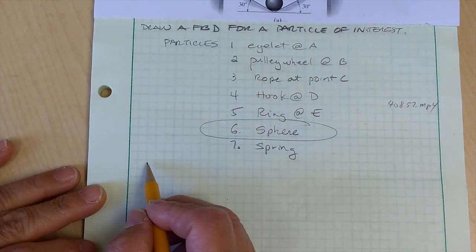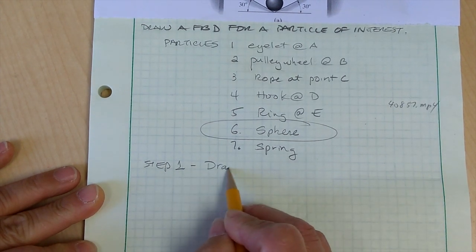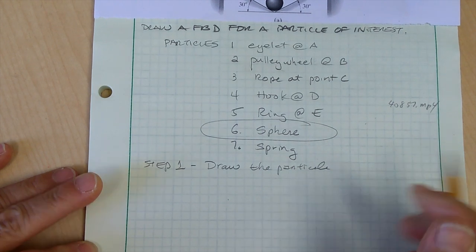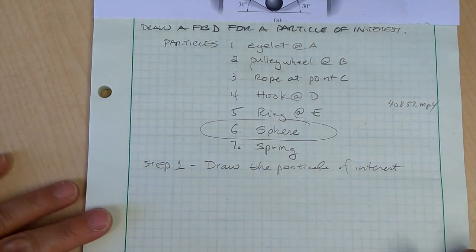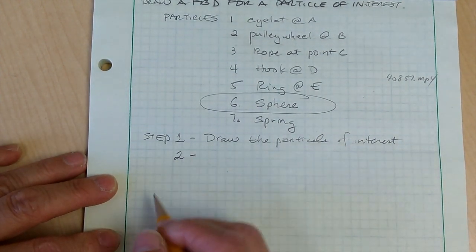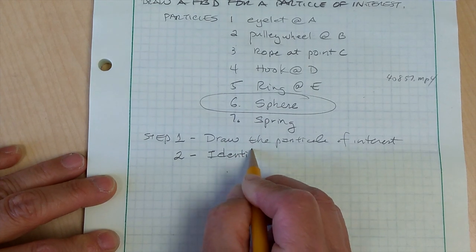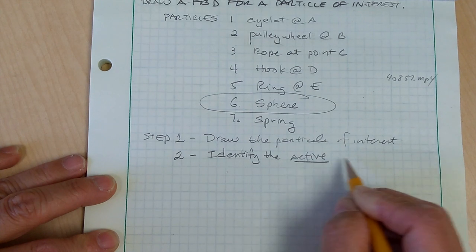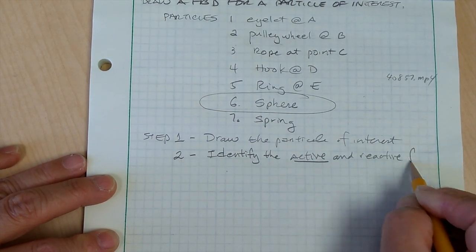So these are the steps you take. Step 1, draw the particle of interest and nothing else. Step 2, identify the active and reactive forces.